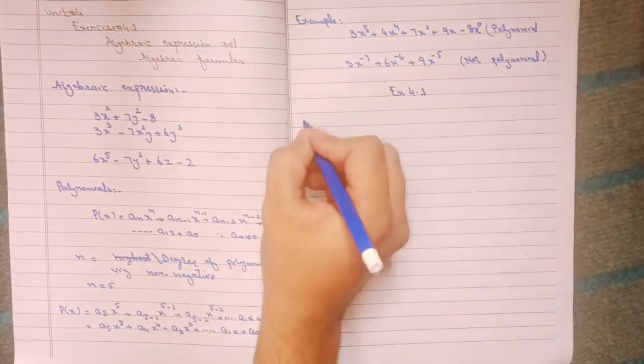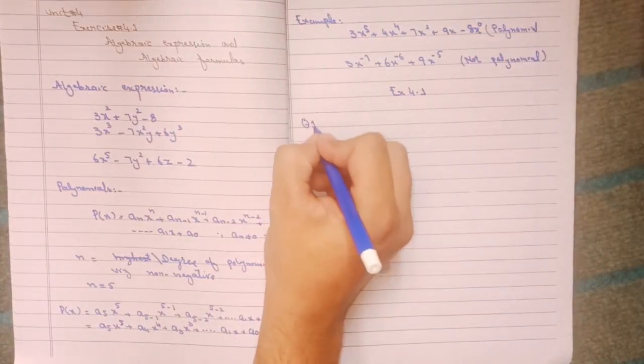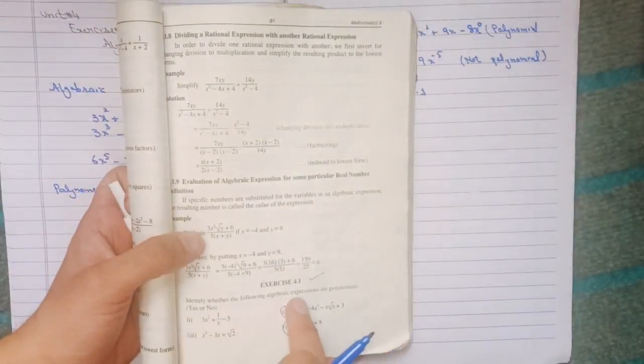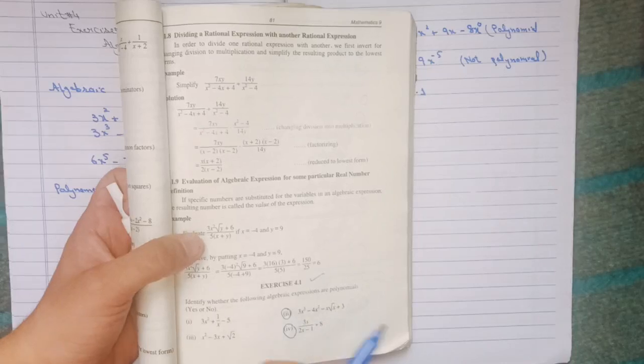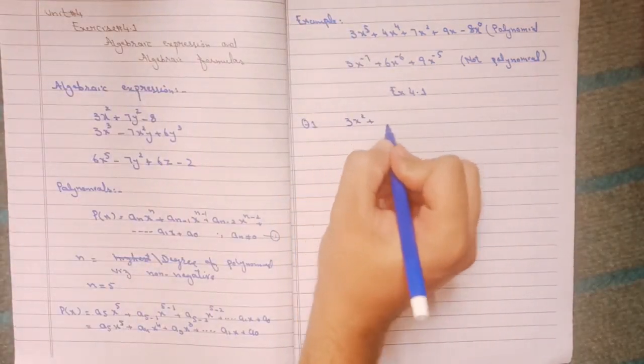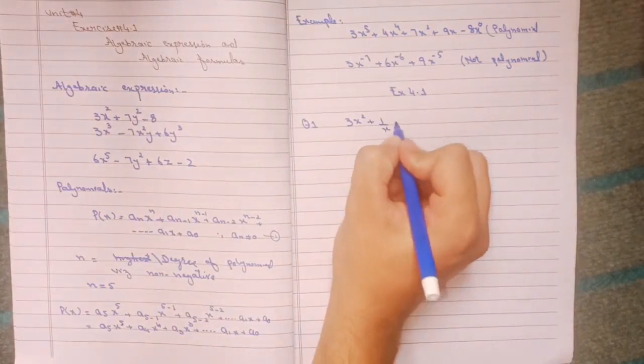Question 1. I am not going to write the statement. Identify whether the following algebraic expressions are polynomials. Reply your answer with yes or no. The first one is 3x square plus 1 by x minus 5.